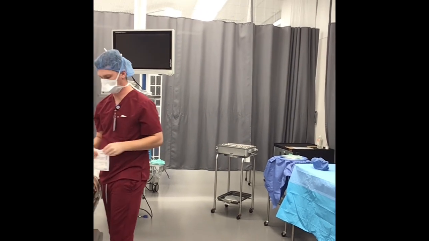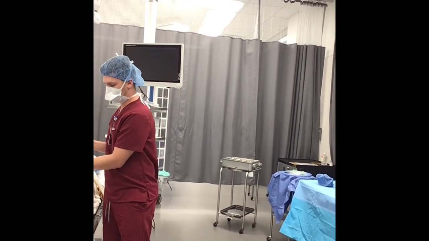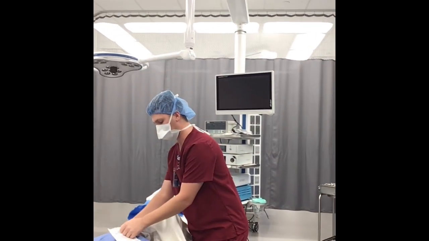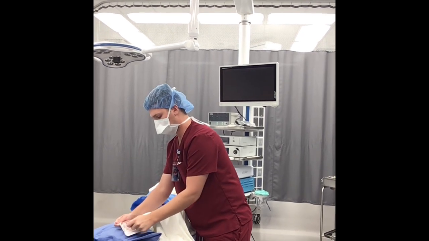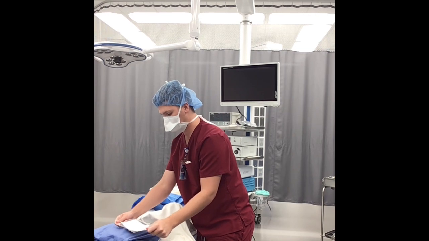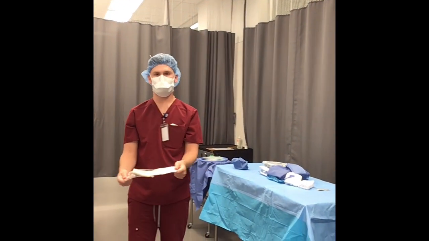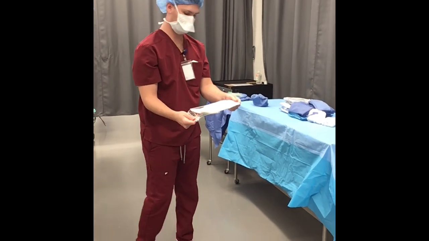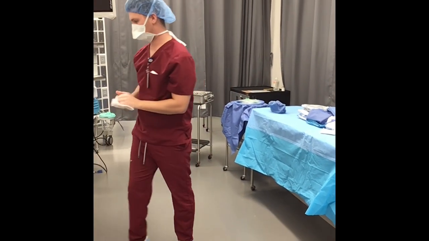Okay, next I'm going to do my gloves. So this is my outer glove, so this one's going to go on my back table. I'm going to open this up, controlling my edges, making sure my gloves don't go over the heat seal edge, otherwise I'll contaminate. And then this outer glove, the white glove, is going to go on my back table corner, closest to my gown. Same concept here.